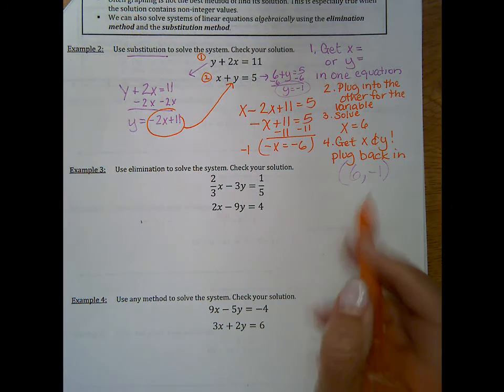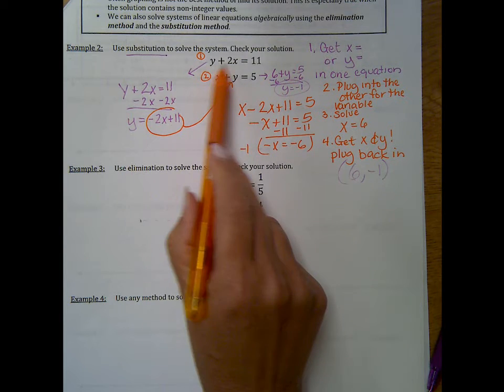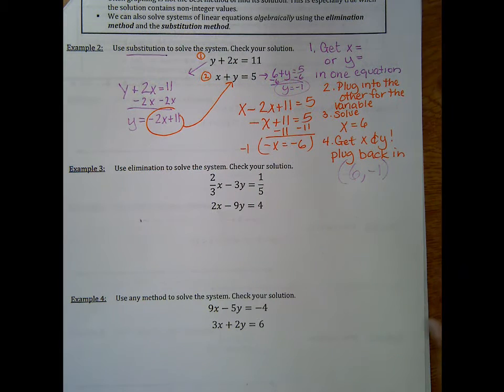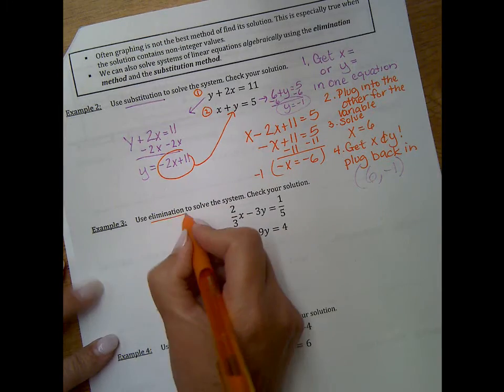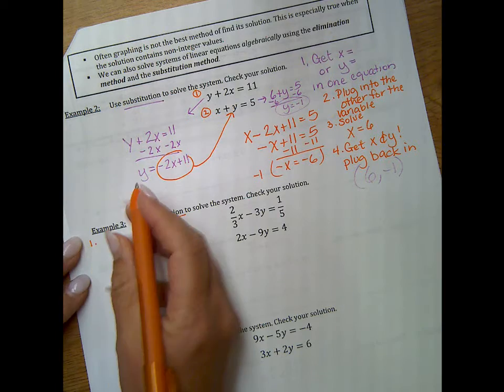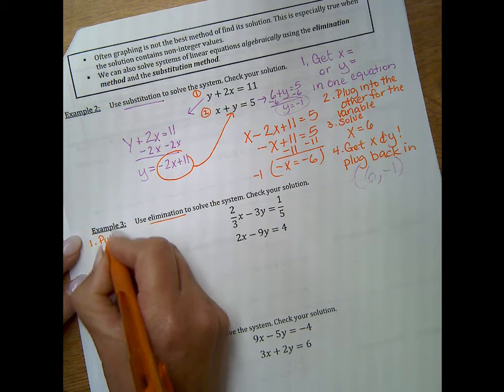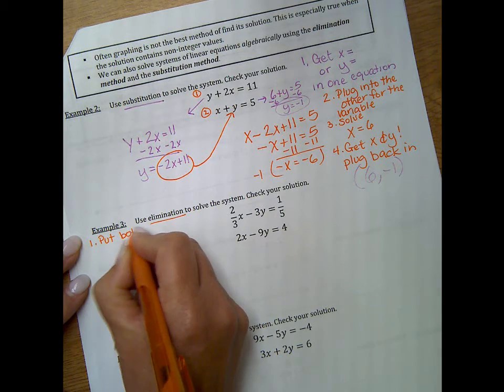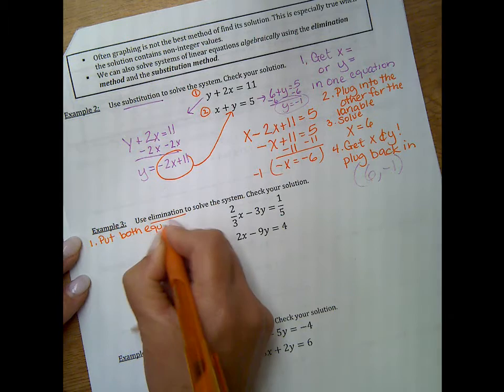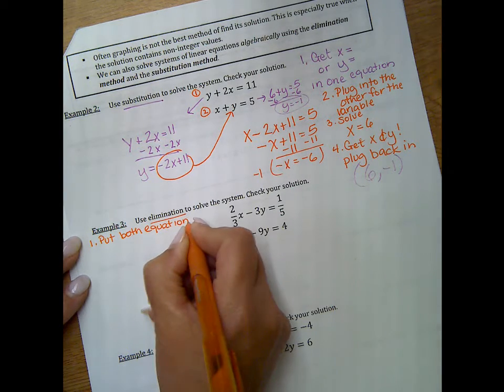Again, I can check it super easy by plugging in 6 and negative 1 for both equations and making sure it's true. Okay, number 3, for the elimination method. For elimination, the first thing is to try to put both equations in a nice, pretty standard form.